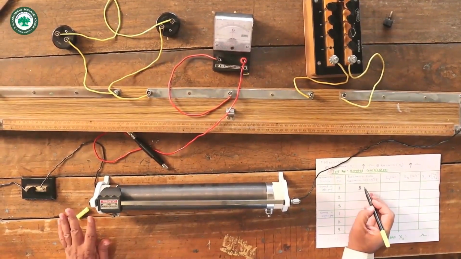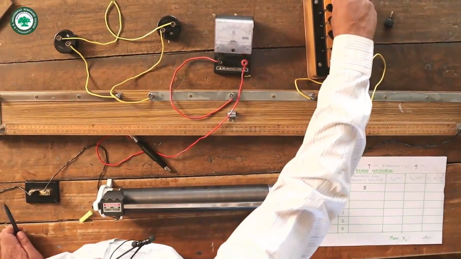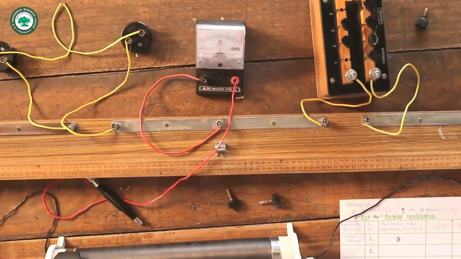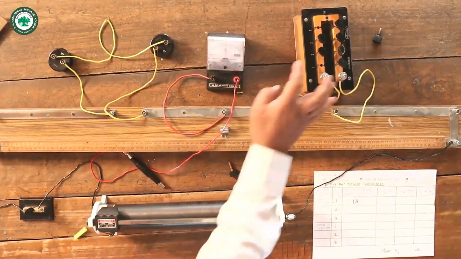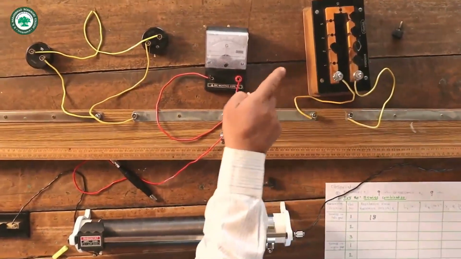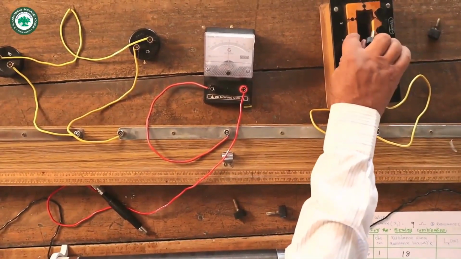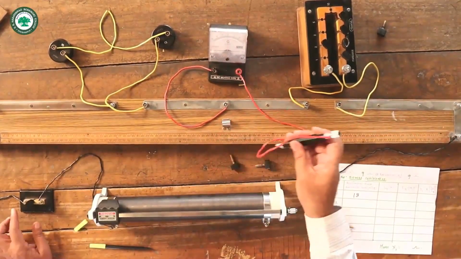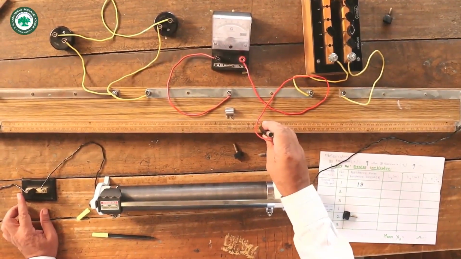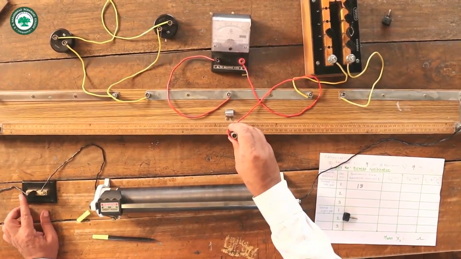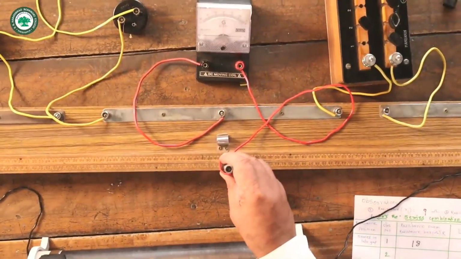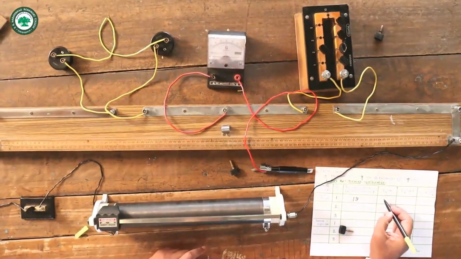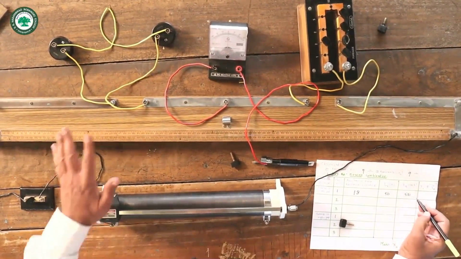For the first reading, take a resistance of 18 ohm from the resistance box. Now find the null point. The galvanometer shows deflection on both sides. Now find the point D at which the galvanometer shows zero deflection. Here the galvanometer shows zero deflection, and Lx is 50 and Lr is 50, so the total length is 100.